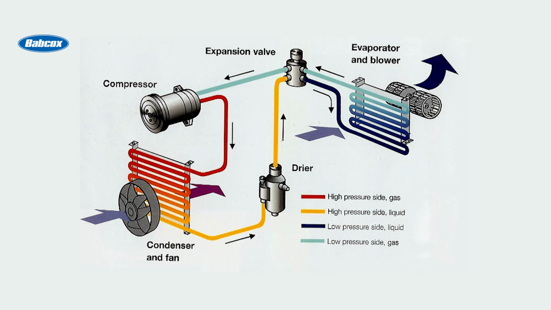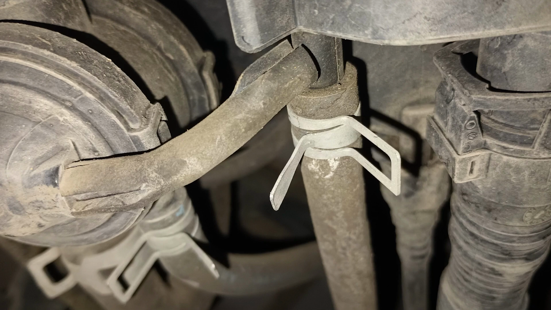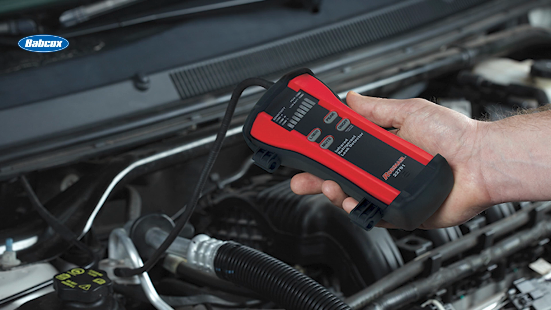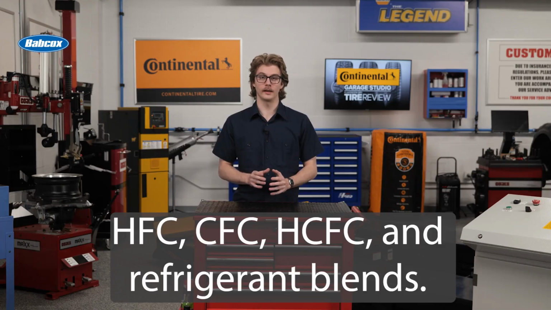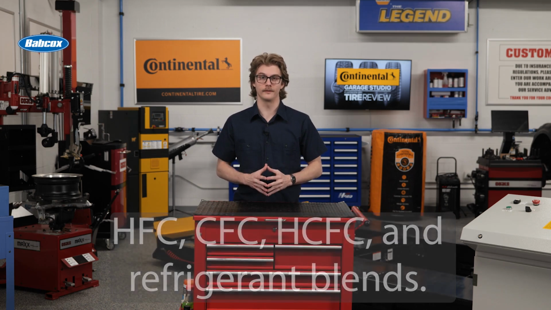But what about leaks in less visible areas, like inside the HVAC unit or in an evaporator? In this case, an electronic leak detector is your best friend. Look for a model that can detect multiple refrigerant types, including HFC, CFC, HCFC, and refrigerant blends.